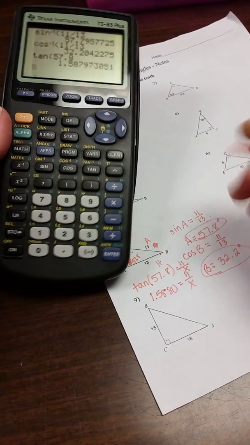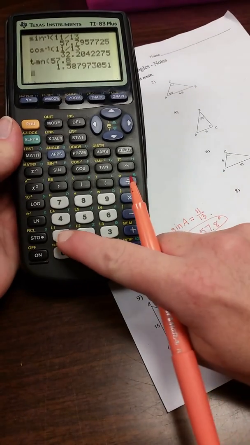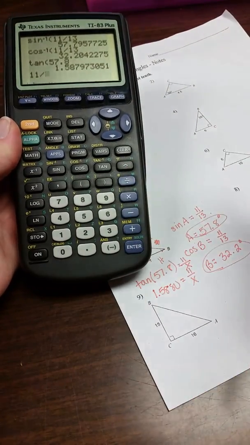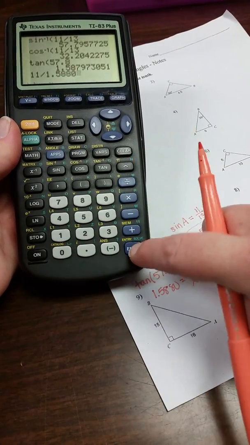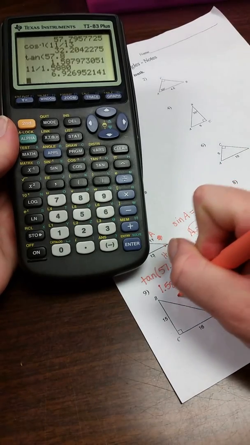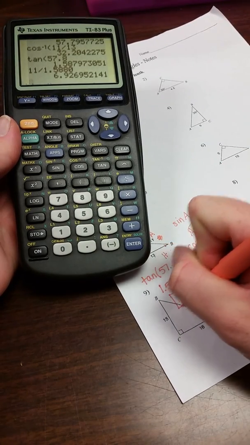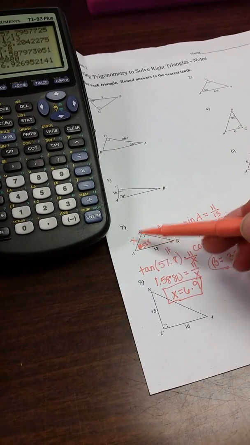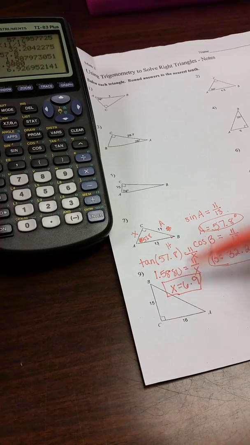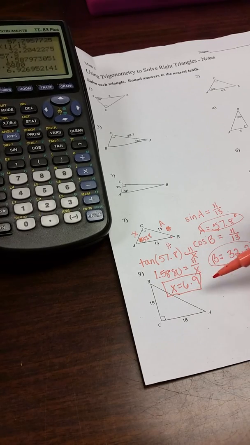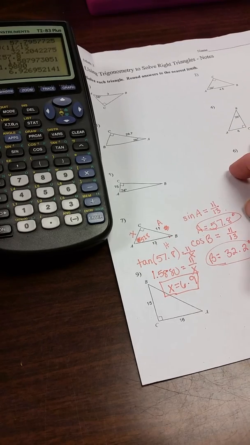Equals 11 over X. Now since this 11 is on top, I am going to put that in first to divide. So I'm going to do 11 divided by 1.5880. And I get that X is 6.9. So side AC is 6.9. So if you did Pythagorean theorem, you might have something close to this. It might be 6.8, it might be 7. But as long as we're in the same ballpark, you're good.